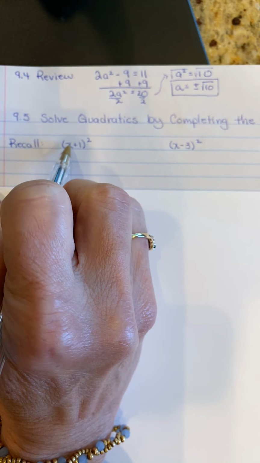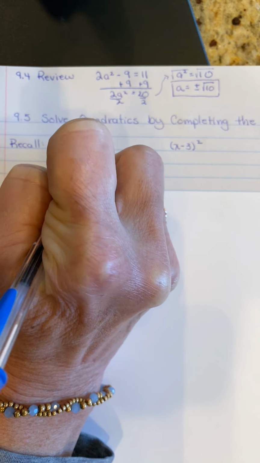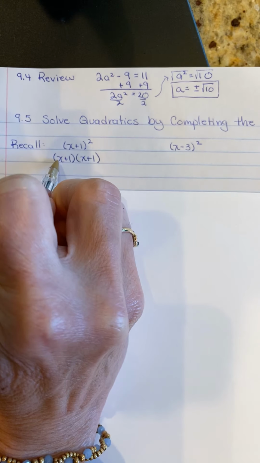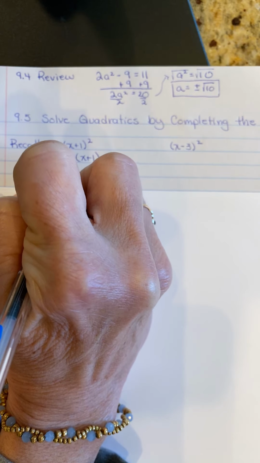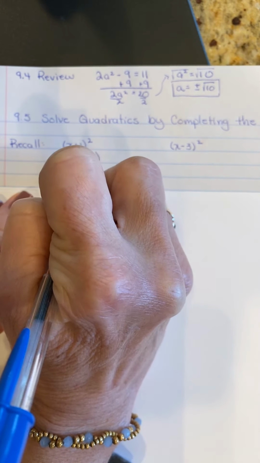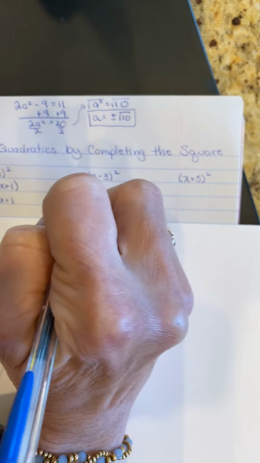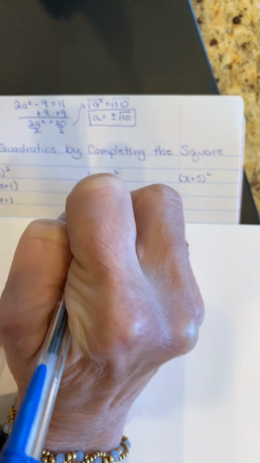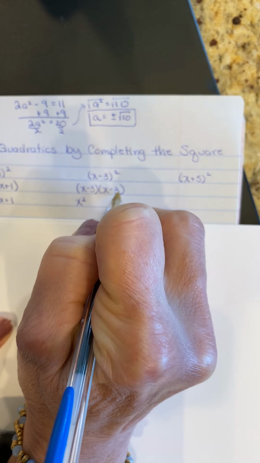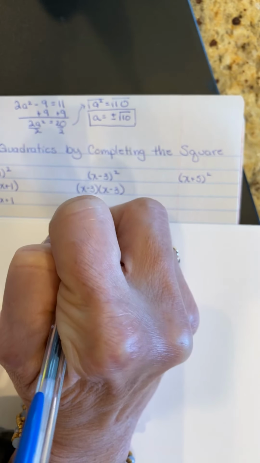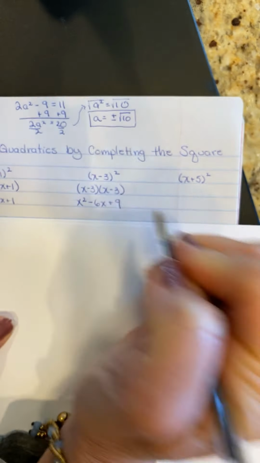Remember that if you have x plus 1 quantity squared, this means x plus 1 times x plus 1. And if we FOILed this, we'd get first x squared, outer is x, inner is x for a total of 2x, last plus 1. If we had x minus 3 quantity squared, first would be x squared, outer is negative 3x, inner is negative 3x for a total of negative 6x, and the last is 9.